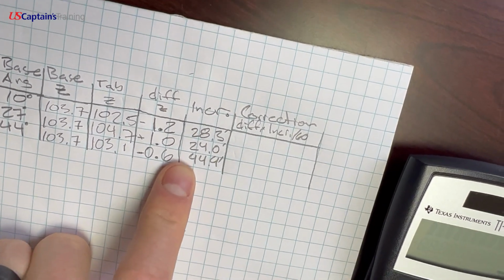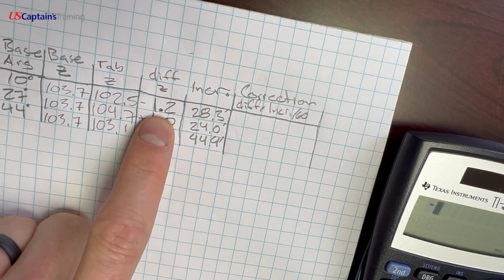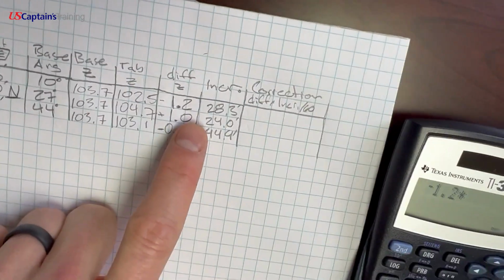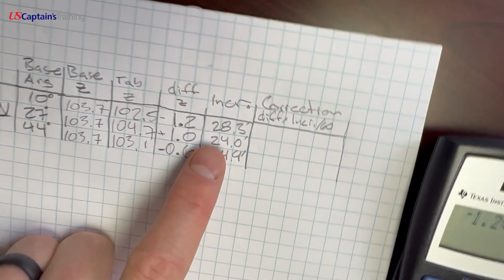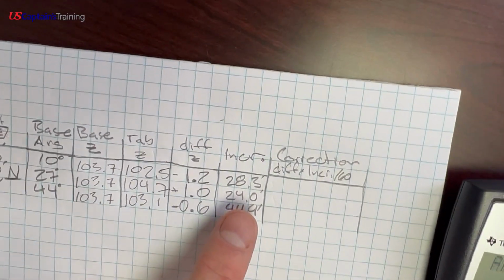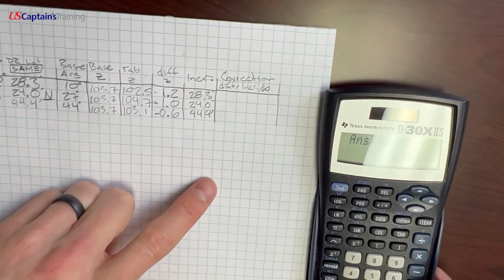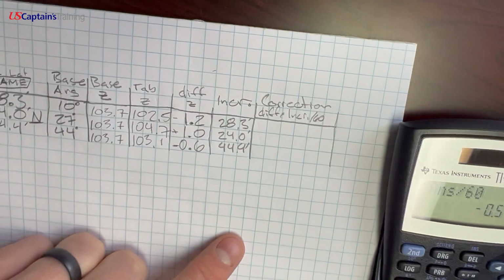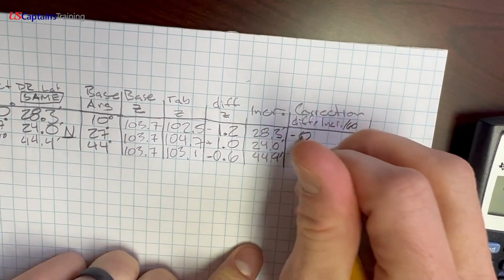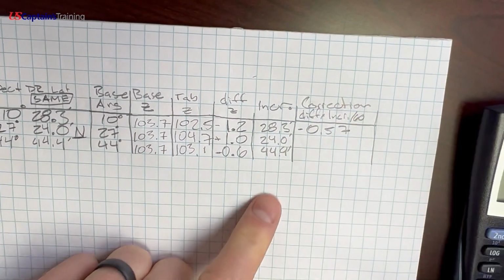So, difference. Negative 1.2 times 28.3 divided by 60 equals negative 0.57.